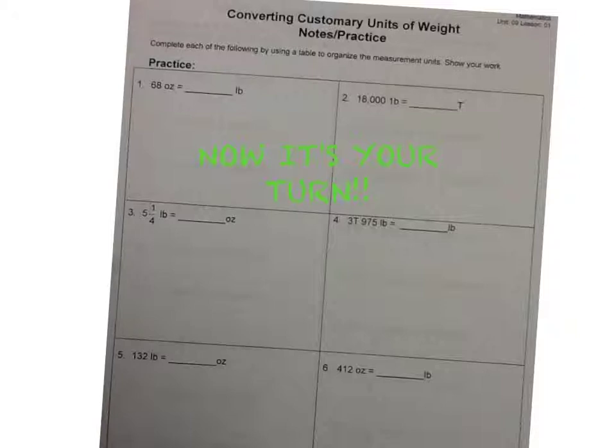Now that you've had plenty of practice, once you're done going through this Nearpod presentation, you're going to turn it over and show me what you can do on your own. Good luck. Use your mathematics chart, use your strategies, make a diagram, make a table, and I know that you can do it.